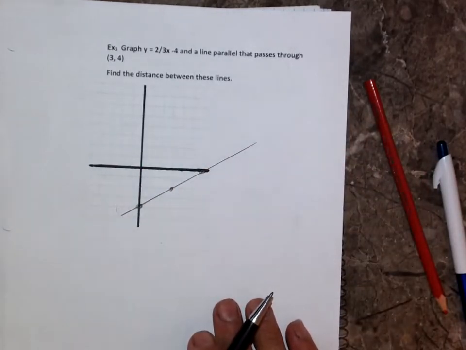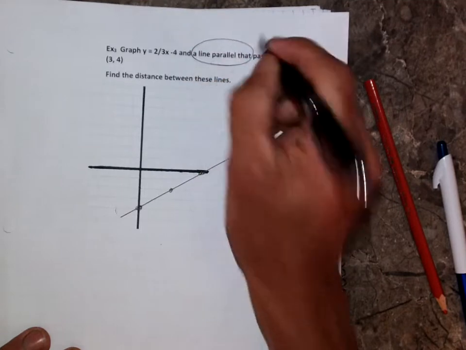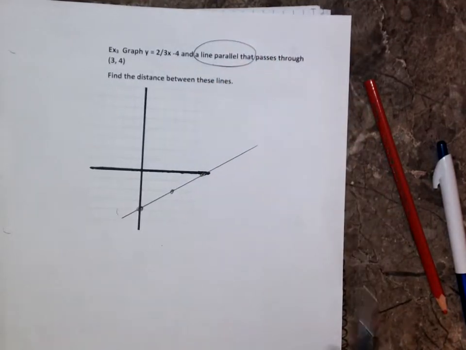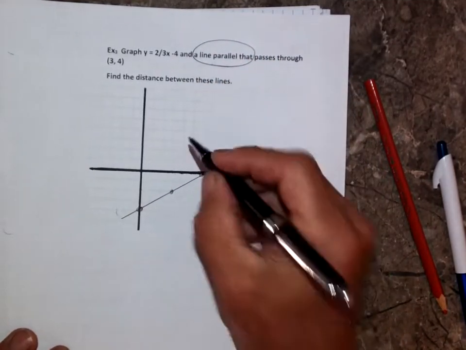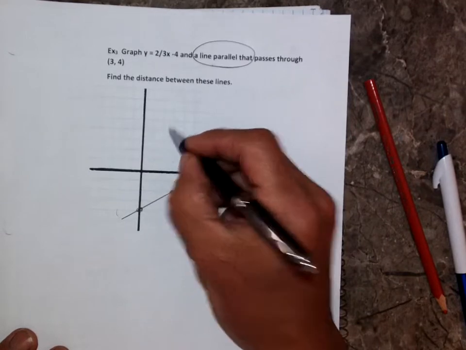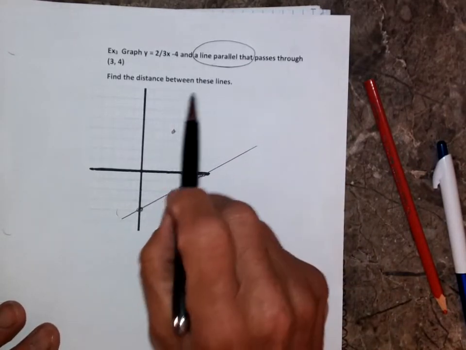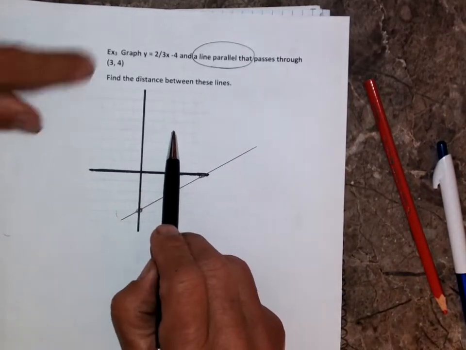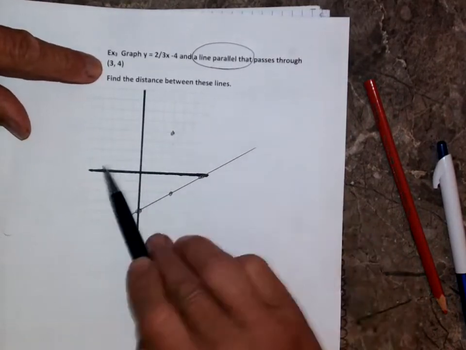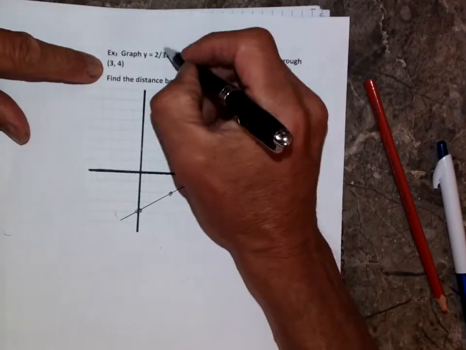Now, we want a line parallel to it, same slope, right? Passes through 3, 4. Okay, so let's go ahead and draw that line. So we've got a point at 3, 4. It's got to be parallel, right? So the slope is 2/3.